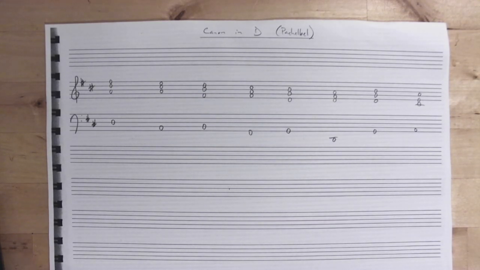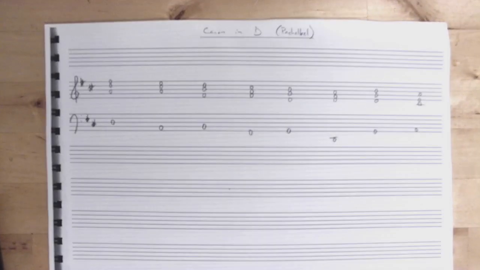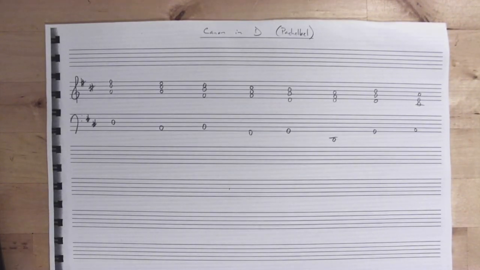Hi everyone. Today we're going to look at sequences by third. We're going to look at the descending third sequence, and we're going to start by looking at a piece of music called the Canon in D by the composer Johann Pachelbel. Now this piece is frequently just known as Pachelbel's Canon. It's by far the thing that Pachelbel is the most famous for.